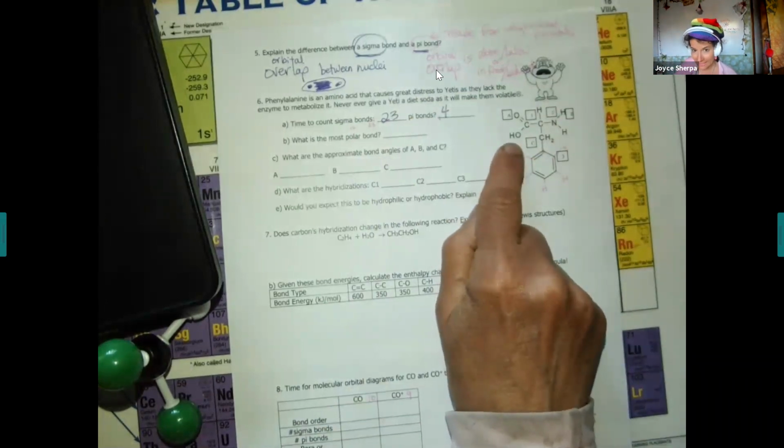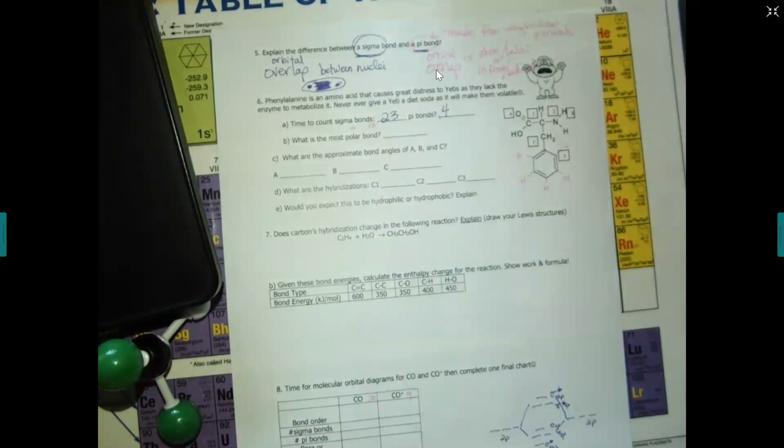That OH, that H is also a bond. Did anybody get 23? No, I'm right. I got 23. Yeah, I counted a couple times, but you guys, you'll see these. Some of them will be easier. You might have one like that and just count and move on. It's 1 point.